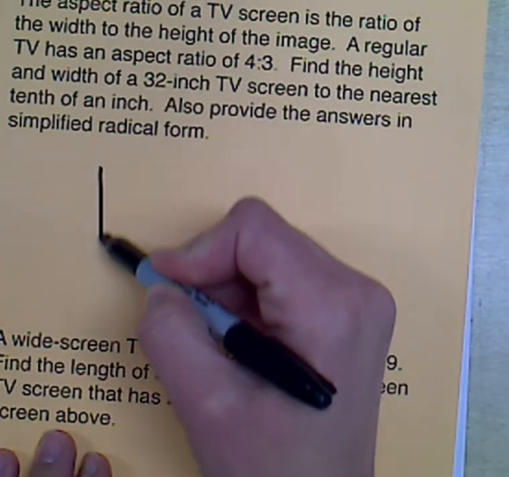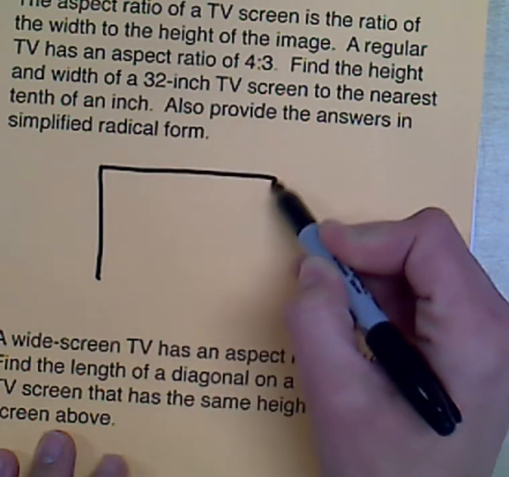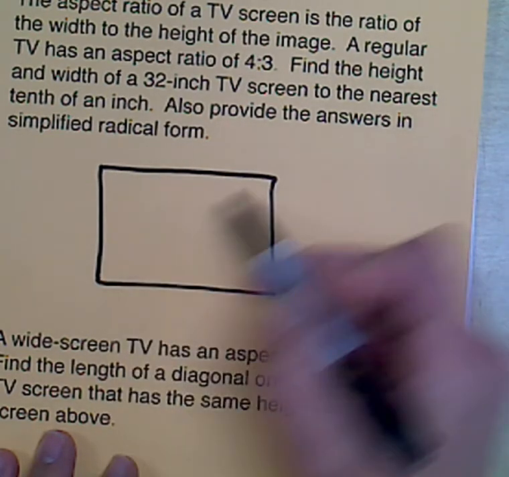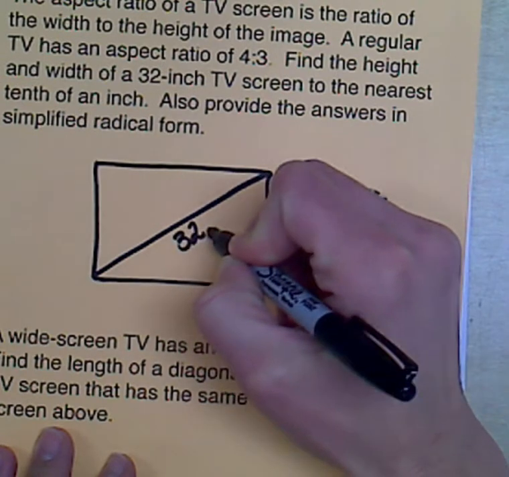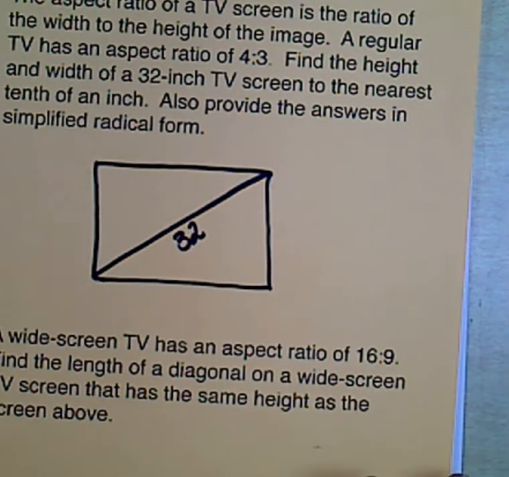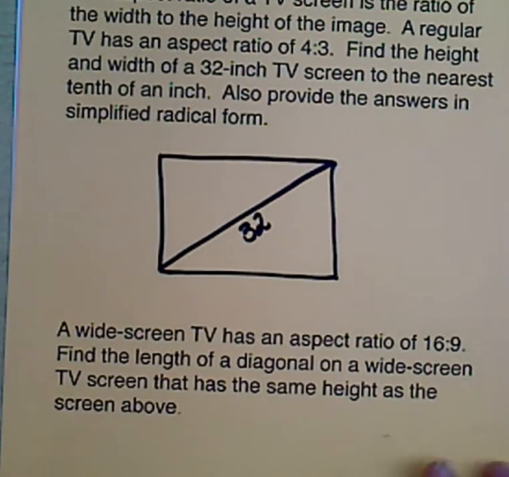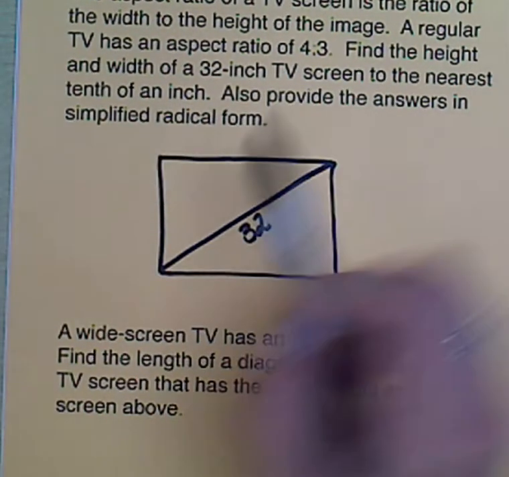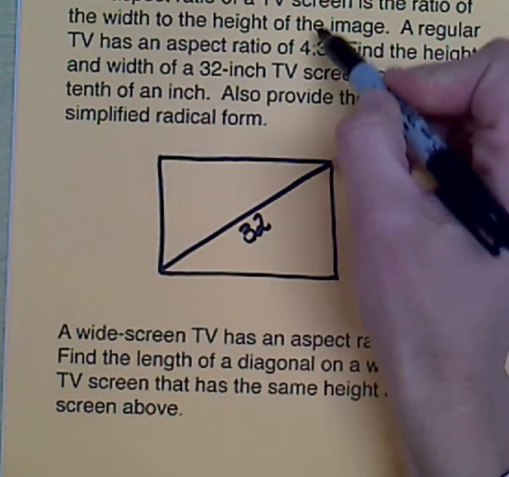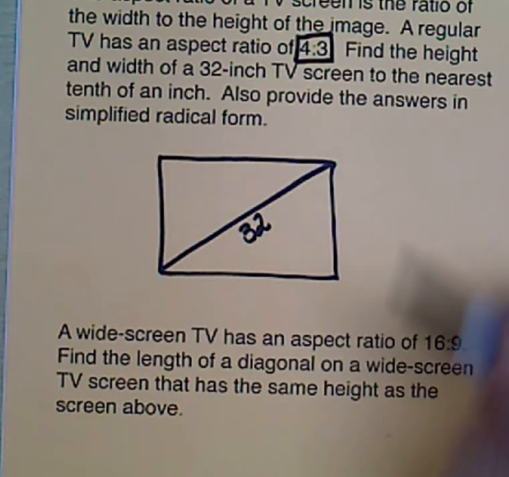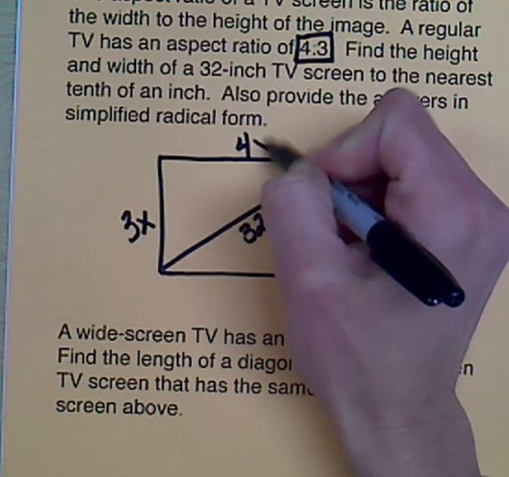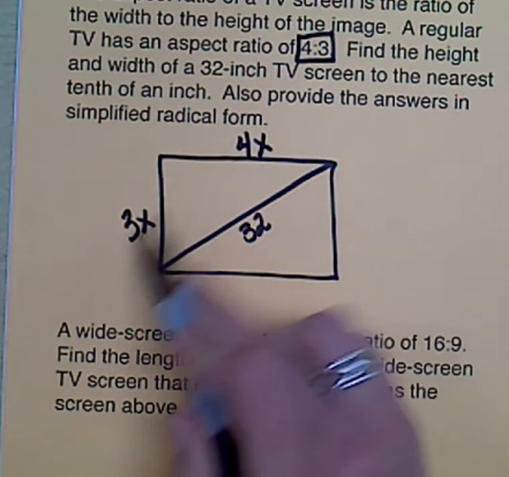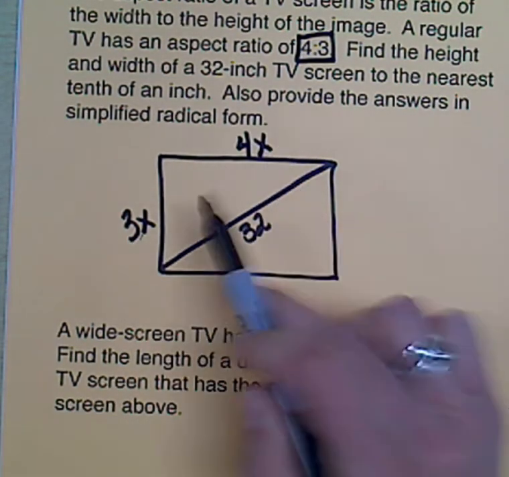Well, if our screen looks like this, a 32-inch would go across the diagonal. So what I need to figure out is what is the height and the width. It's giving us 4:3, so 3x and 4x will allow us to figure out what's that common factor that increased it.